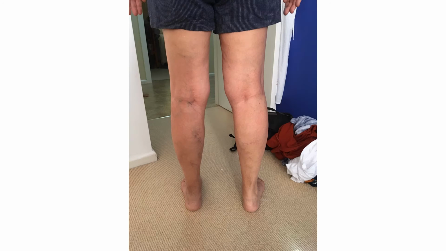And then look from behind. As regards the skin, it's the same thing, but here the varices are much more obvious. The muscle: what do the hamstring and calf muscles look like in terms of wasting or hypertrophy?